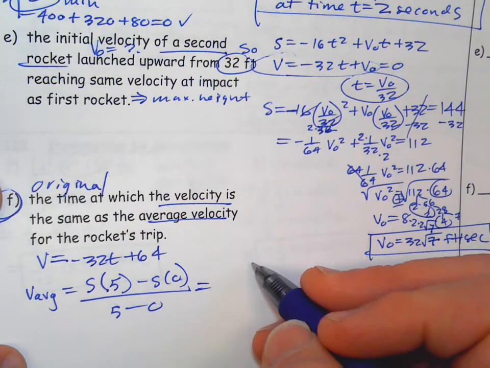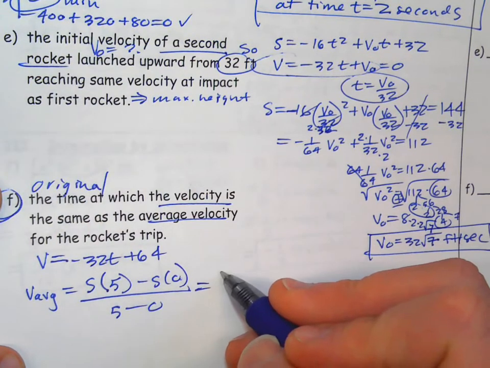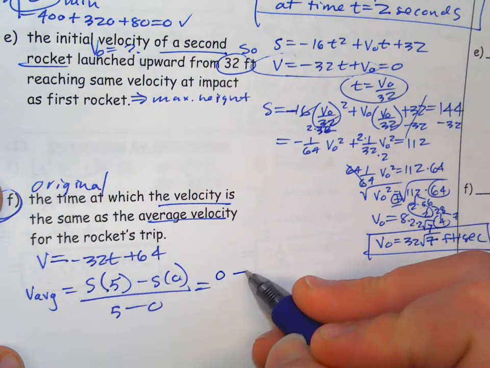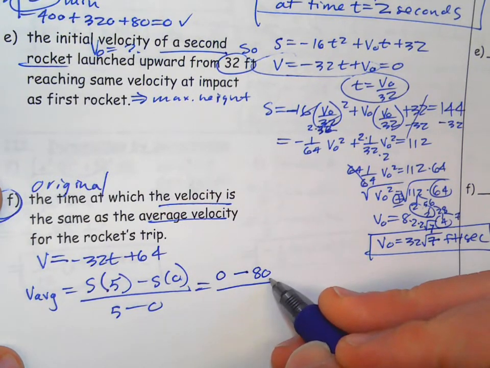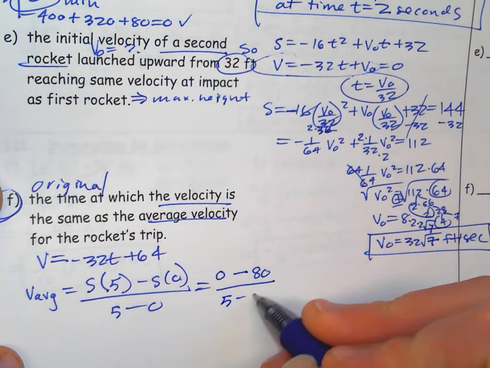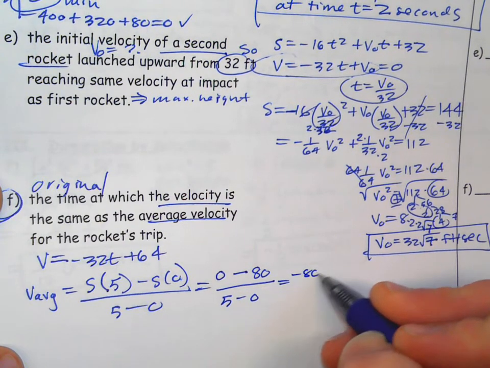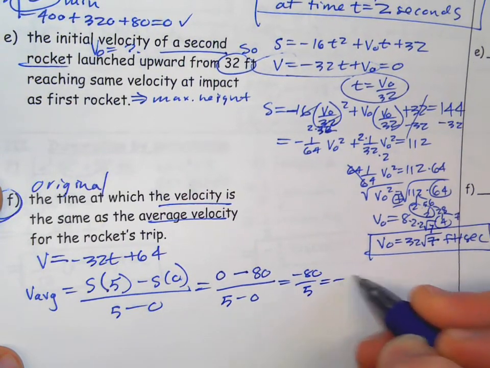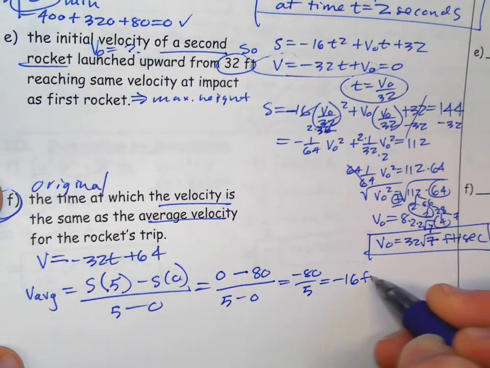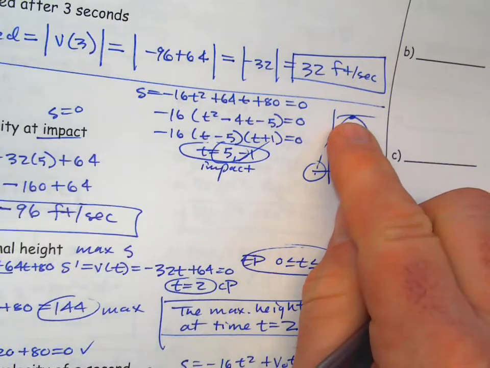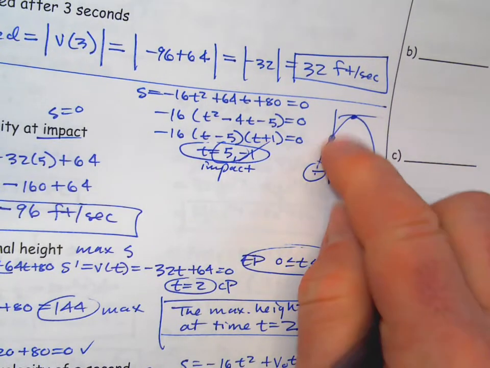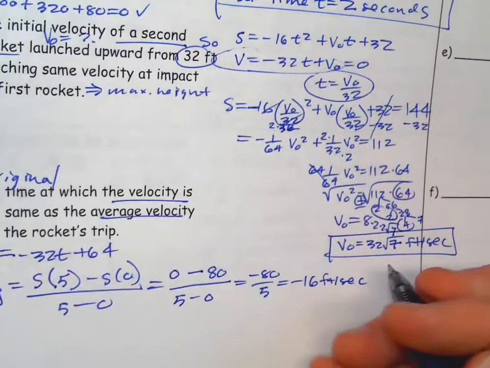I think we calculated some of these up here. It was 0 at 5, which is time of impact, and 80 at time 0. And so it's going to be negative 16 feet per second. That's average velocity. It's negative, which makes sense because it's going up for a short amount of time then it's going down. So there's a lot more negative velocity, so it should be negative.